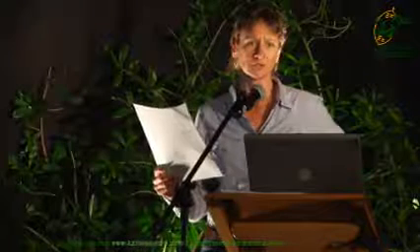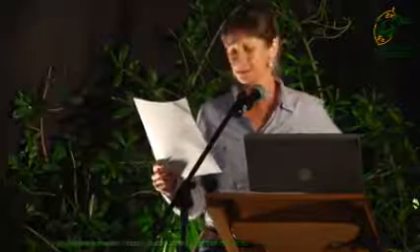Anyway, I'm going to read this because, as I say, it's quite complicated stuff. We're going to try and keep it as simple as possible. So essentially what Jens has been doing is finding a modeling approach for mapping wetlands.